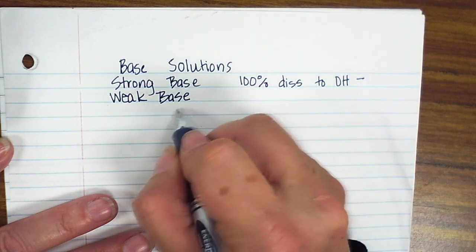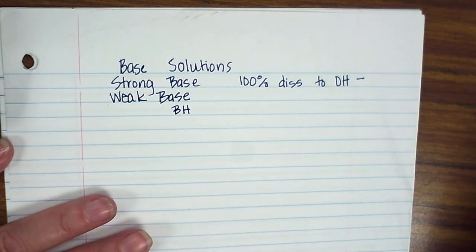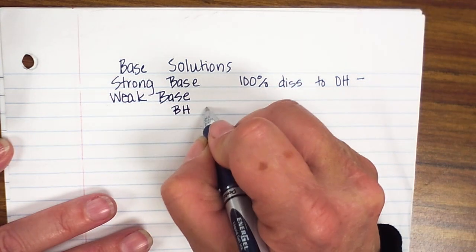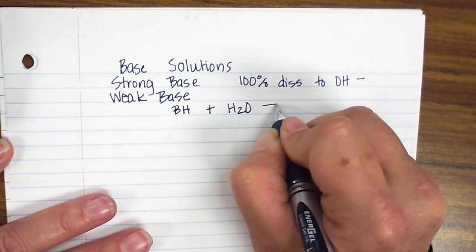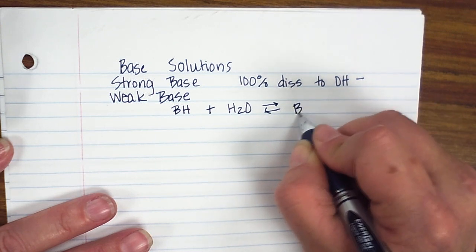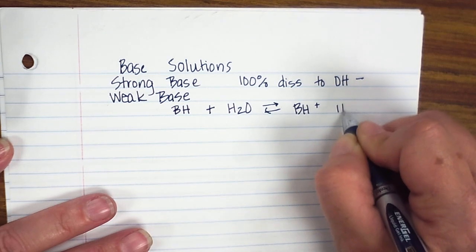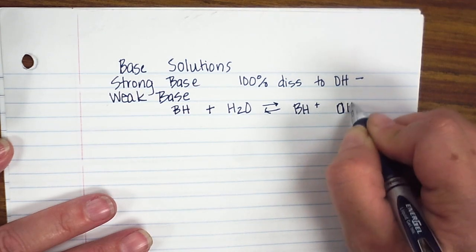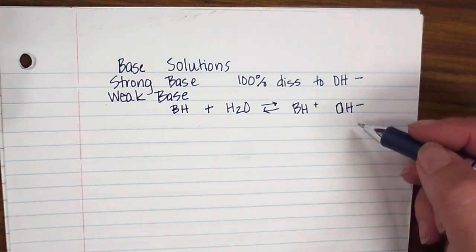So a weak base looks like this, which is sort of like, that's weird. Why would it look like that? Well, the reason is because it pulls off that hydrogen and it takes the OH minus.